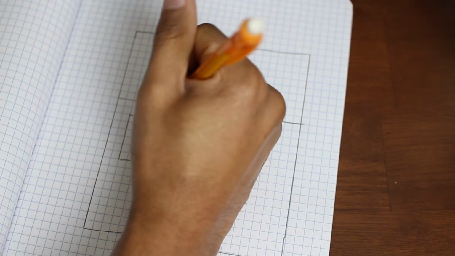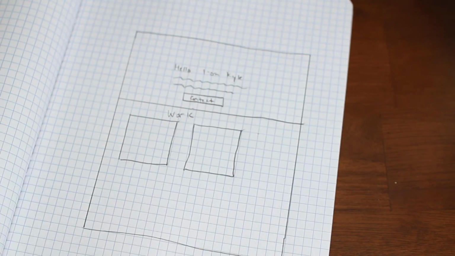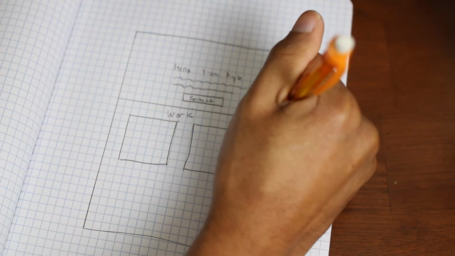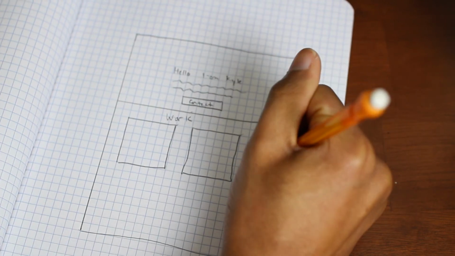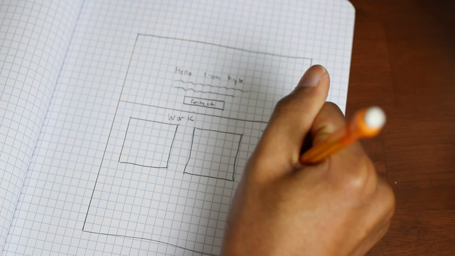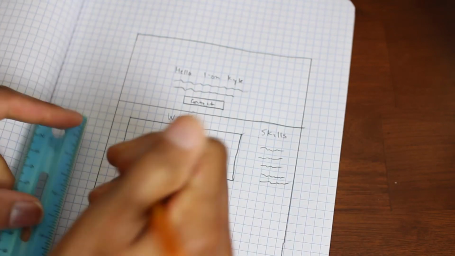Cool. So this could be work, have that title. This could be skills. It could have what skills that you use. Awesome, that actually looks pretty good. Cool.